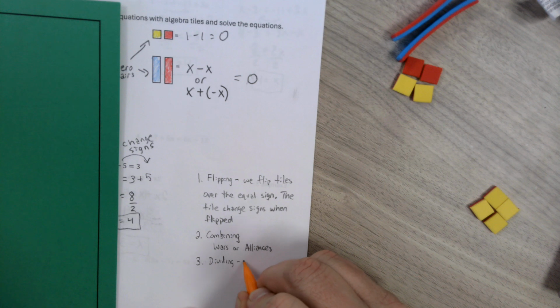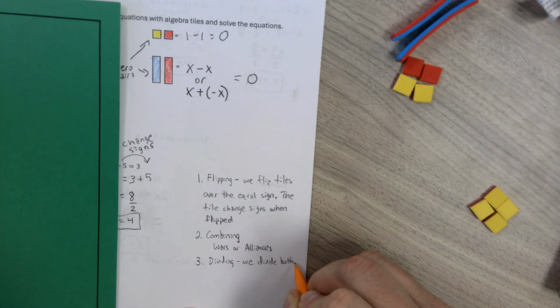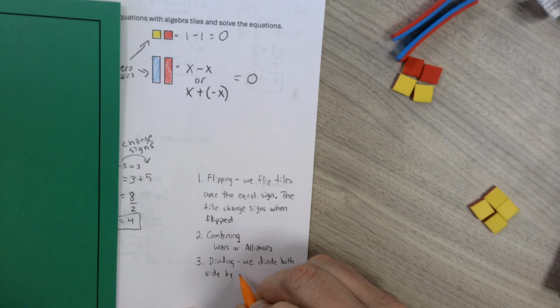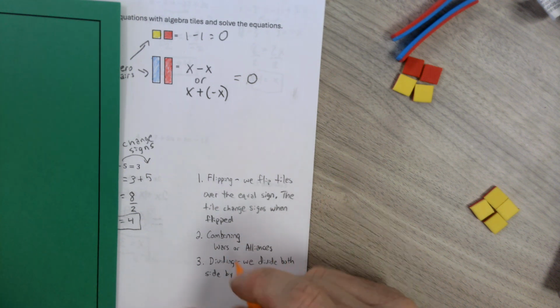And then step 3 is dividing. And then we divide both sides by whatever is in front of x.